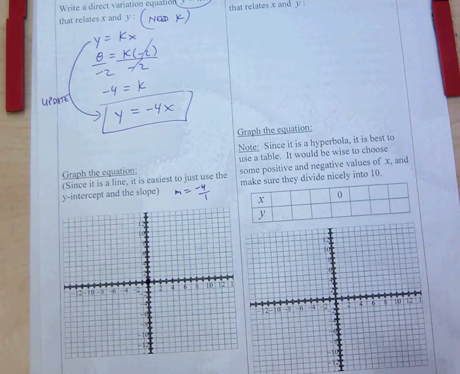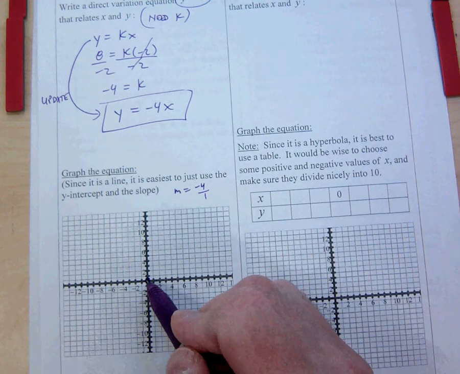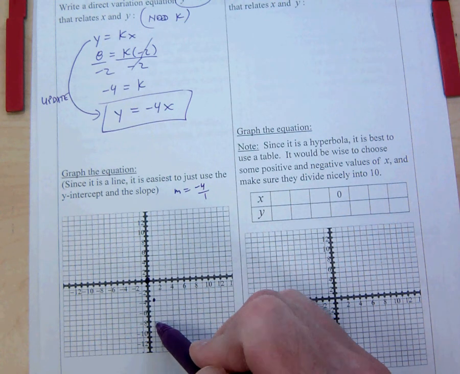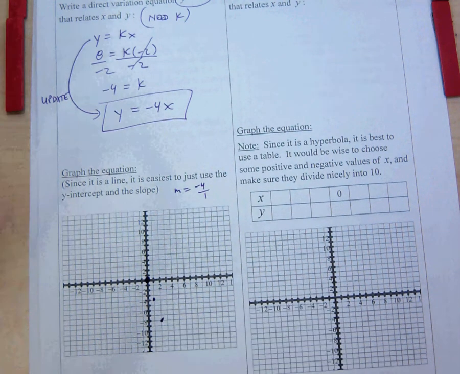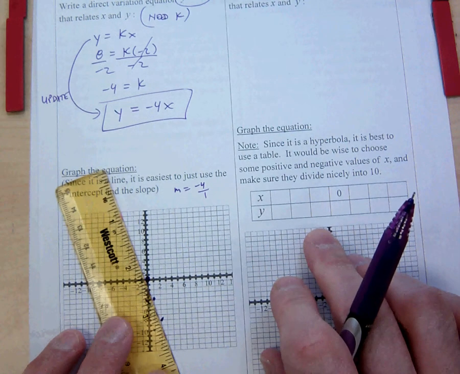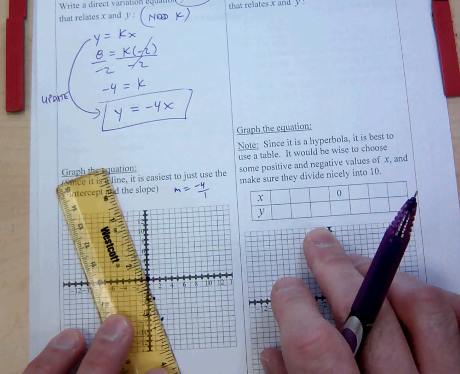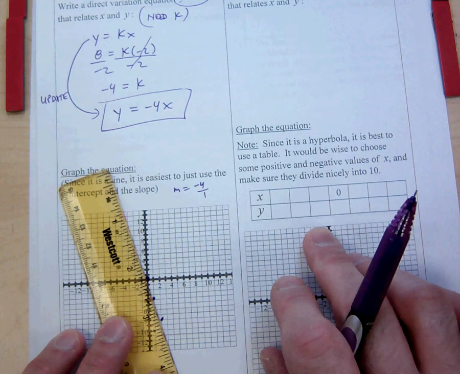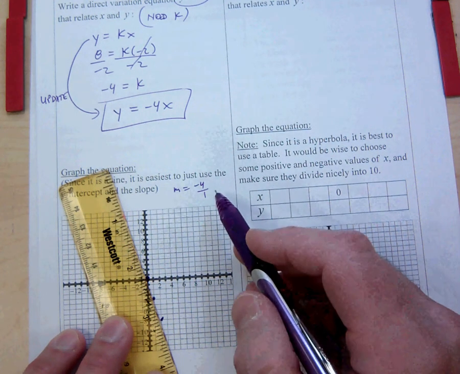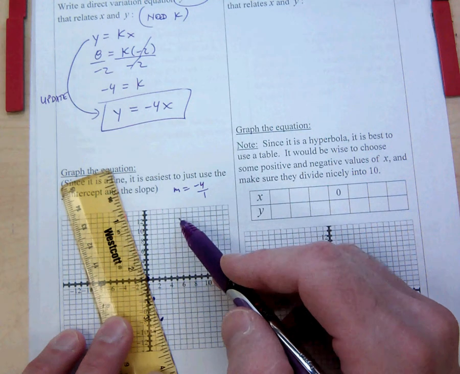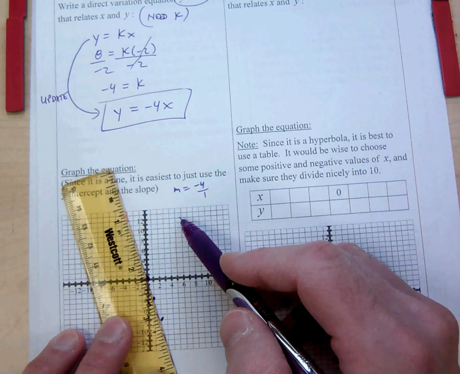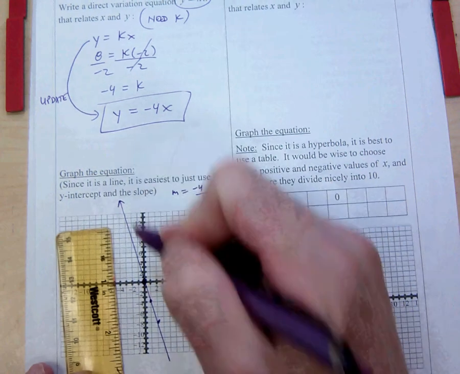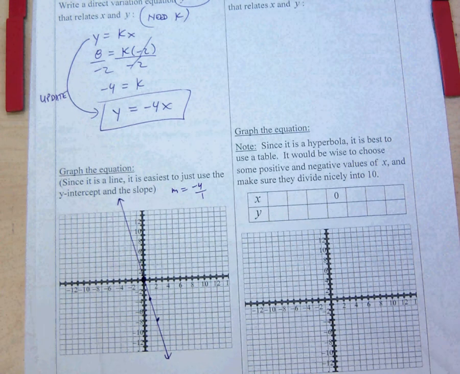So it goes through 0, 0, and from there you can go down 4, right 1, down 4, right 1, and so on. Careful here. Okay, so there it is.